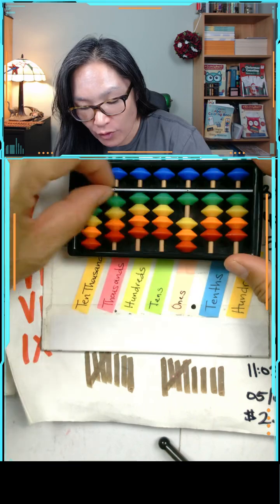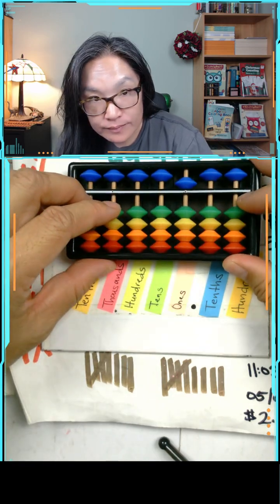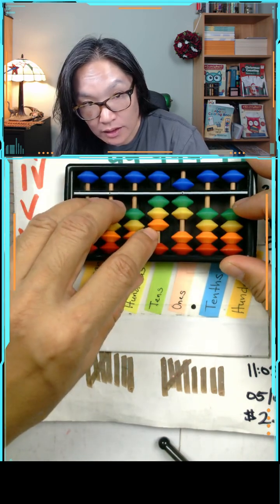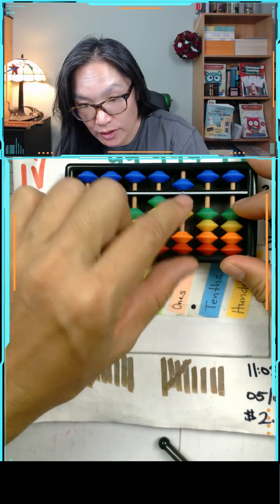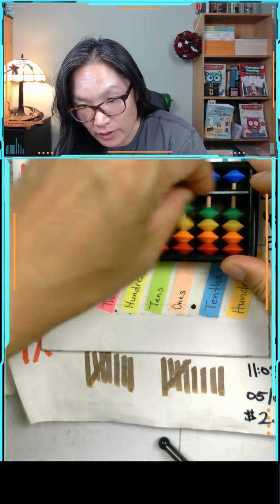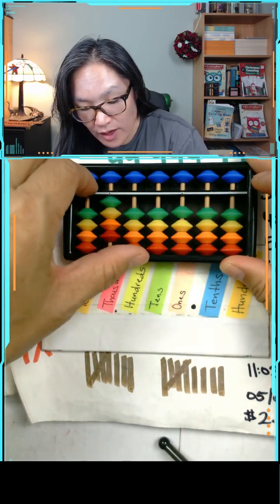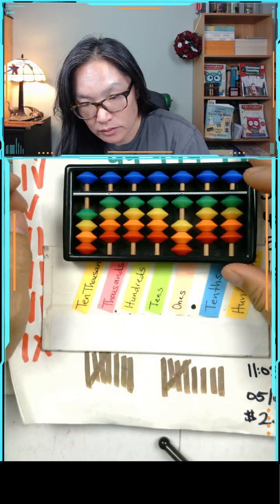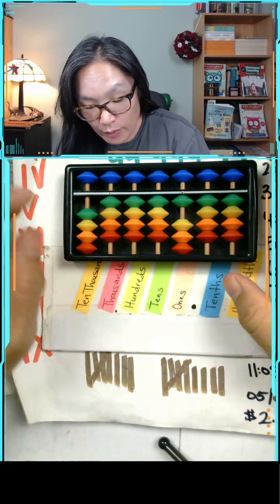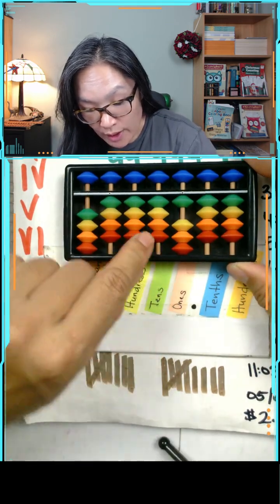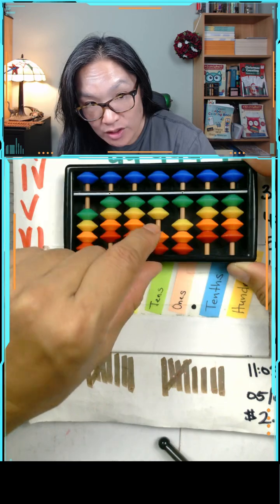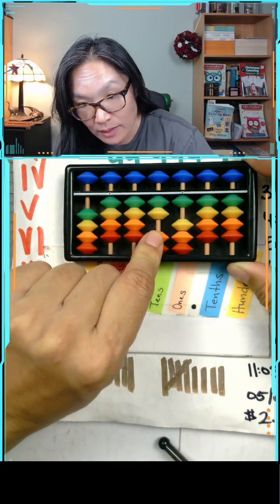How do you go above 4? 5, 3 and 7. 3, 5 plus 2 is 7. So we have 4, 4, 4, 1. Yeah. So you have to be careful. If you take away 2, it's 1 red bead and 1 yellow, 1 orange bead. Take away 2. Does that make sense?